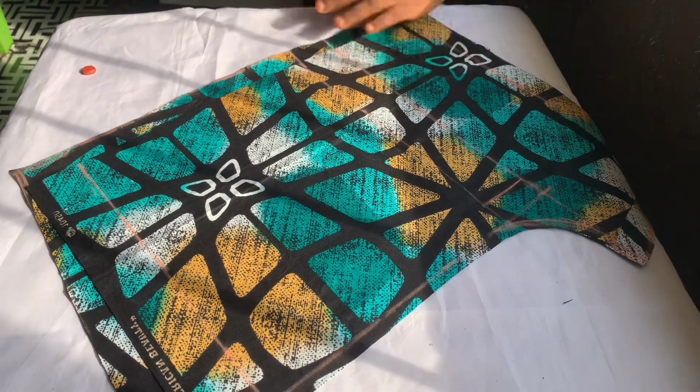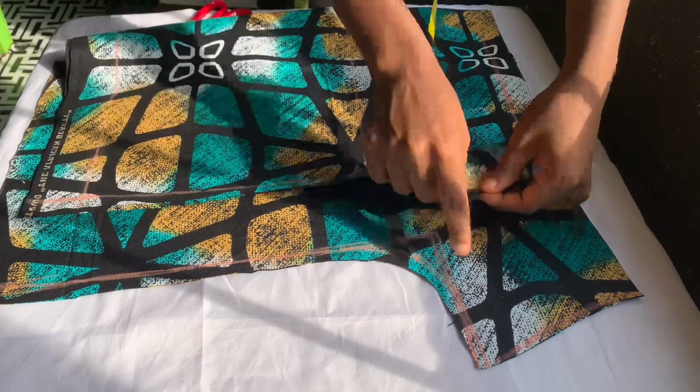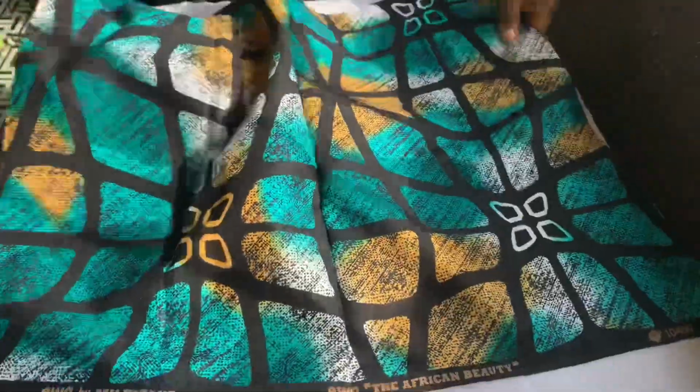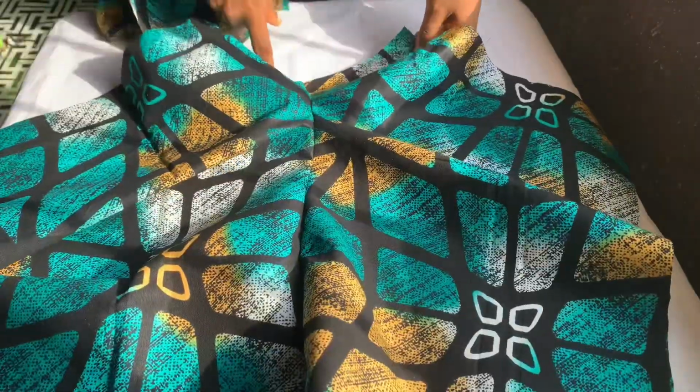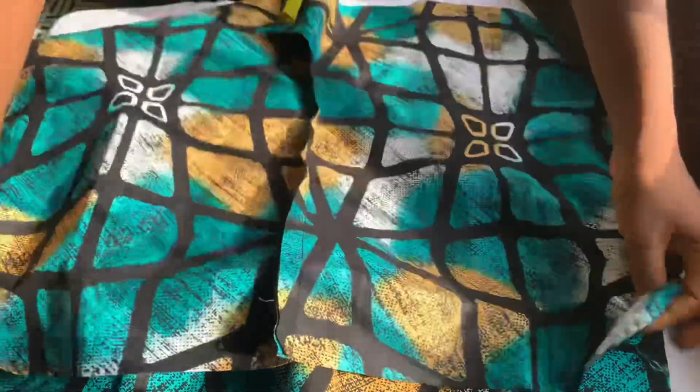So now let's move on to the sewing. So now I'm going to go ahead and join from the waistline to the crotch line for both the front and the back. So now I'm done joining this part together, and this is what it looks like. I know it's currently looking like a skirt, but it's coming together, don't worry.